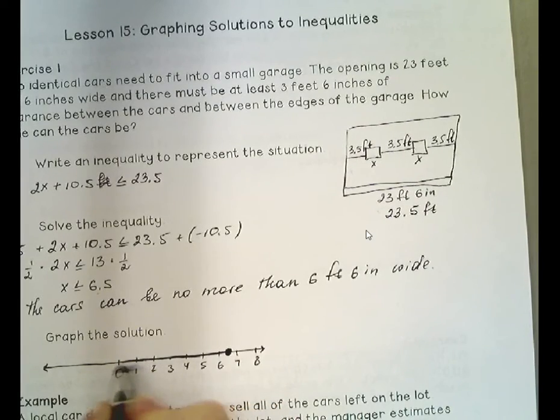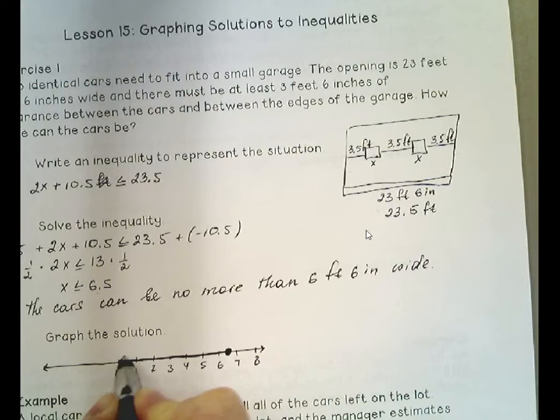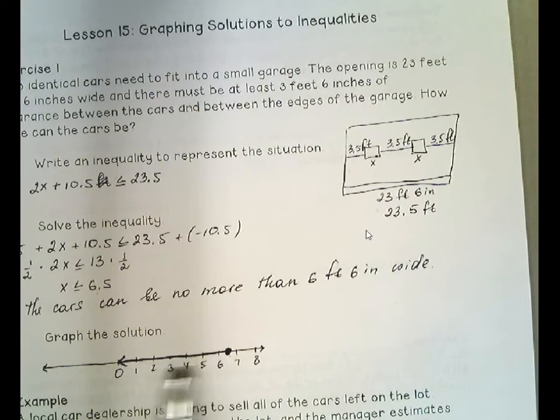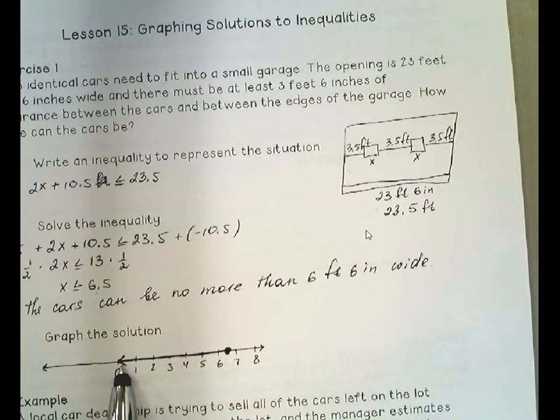Hope you can see it good. Even up to the 0, that will show my solution. If the problem was about the width of the car, and if I could have negative solution, my vector would even continue into the negative numbers. But here I cannot have negative solution, so I think I will stop at 0. My answer can be 6.5 included or less than that, and that's how I'm showing my solution to this inequality.